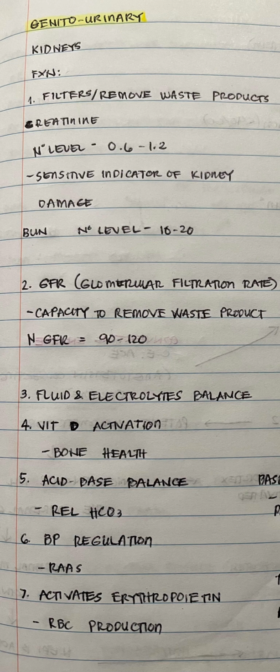For glomerular filtration rate or GFR, this is the capacity to remove waste products. Normal GFR level is 90 to 120. The third function of the kidney is fluid and electrolyte balance. The fourth function is vitamin D activation, also found in bone health.